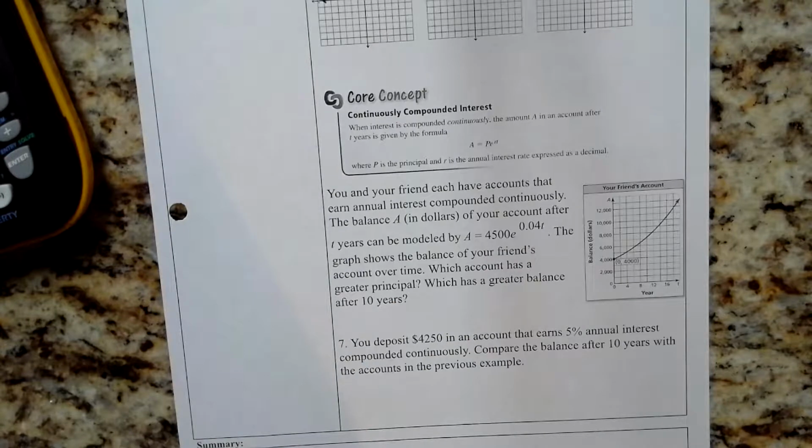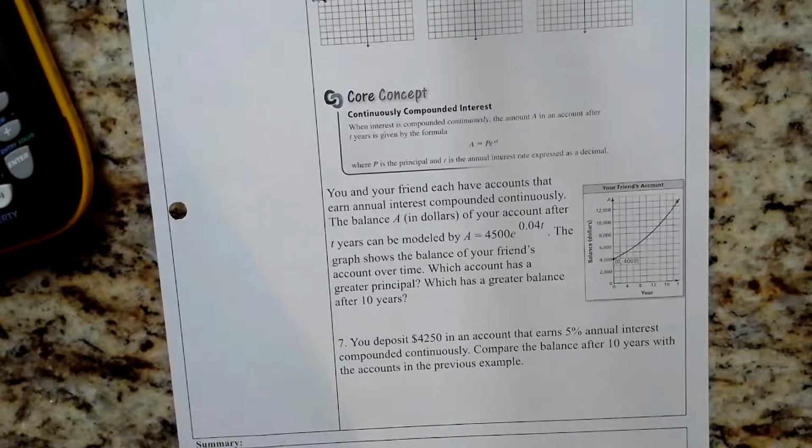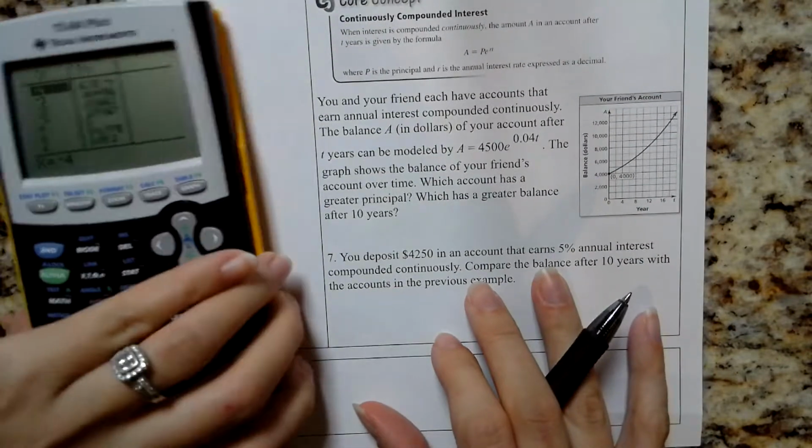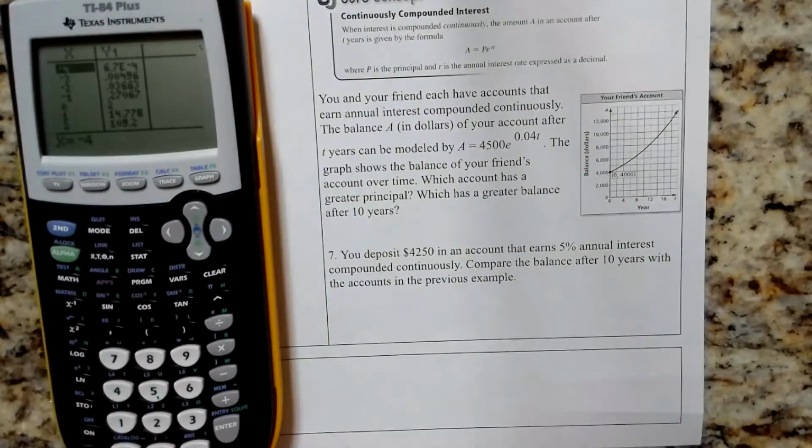Continuously compounded interest says when interest is compounded continuously, the amount A in an account after t years is given by the formula A is equal to your principal e to the rate times time, where time is in years and your rate is a decimal. You and your friend each have accounts that earn annual interest compounded continuously. The balance A in your account after t years can be modeled by that function. The graph shows the balance of your friend's account over time. Which account has a greater principal? Which has a greater balance after 10 years?